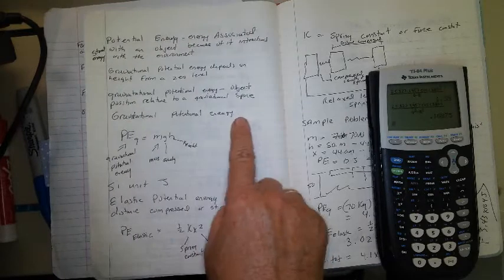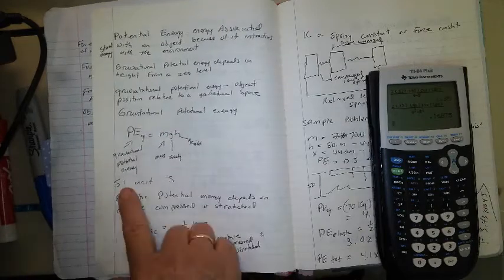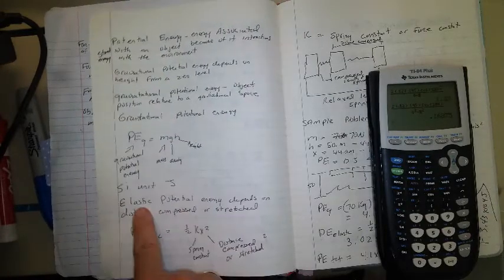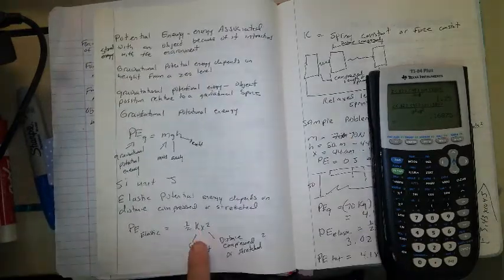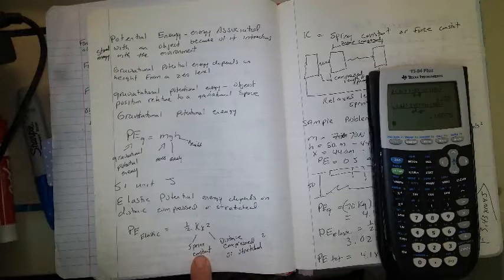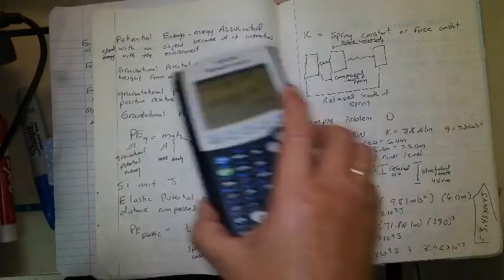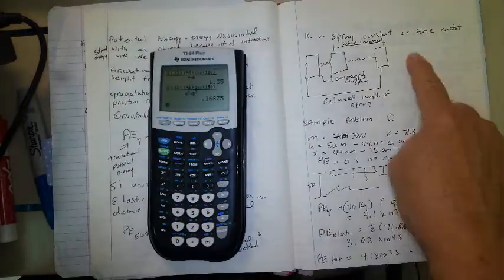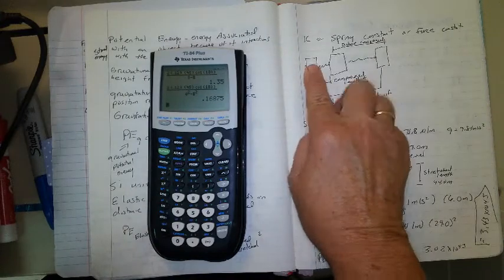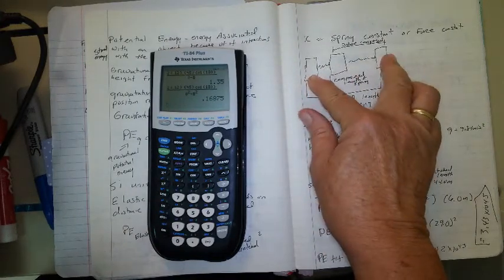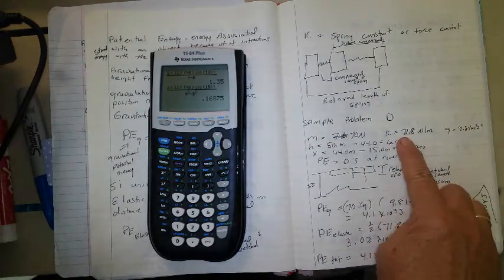Gravitational potential energy has to do with PE g equals m times g times h. Remember your SI units are joules. Elastic potential energy, so this is gravitational, this is elastic. It's 1/2 times the spring constant times the position squared. So it had a very nice graph in a picture in here talking about a block that has a spring attached to the wall, and when you release it, it actually shows you that information. Sample problem D.